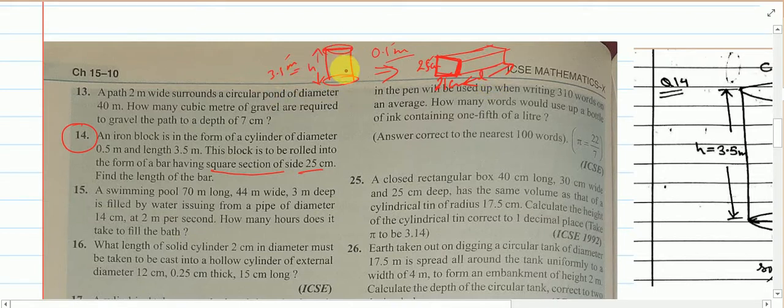So here you should note one thing. Once you have converted this cylinder to a bar, only the shape has changed, but volume wise it's the same. The volume of this cylinder and this bar will be the same, though the shape has changed. That concept has to be used. You know the formula for the volume of a cylinder, pi r square h, and the volume of the bar is length into breadth into height. So let us see.